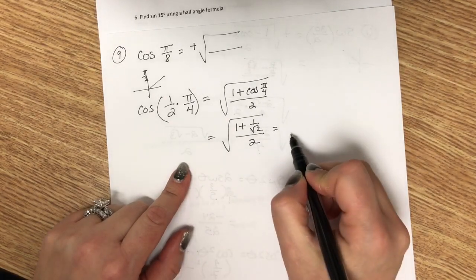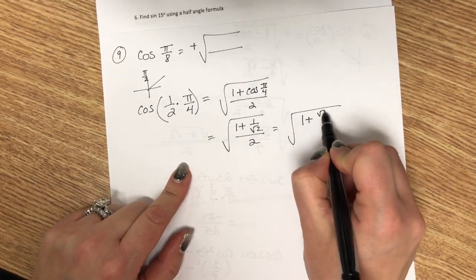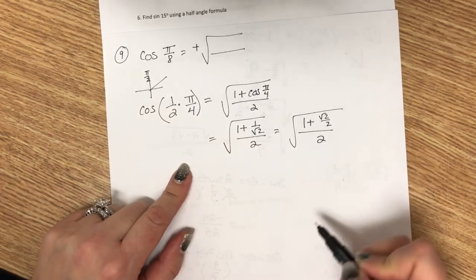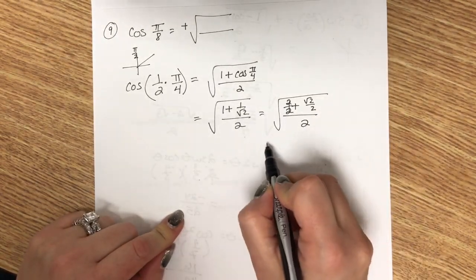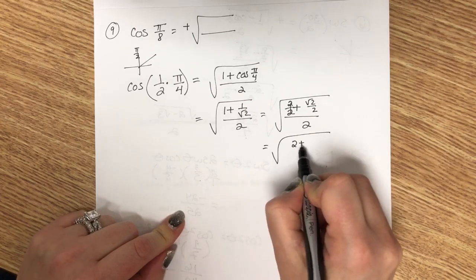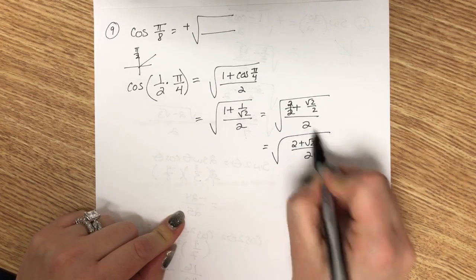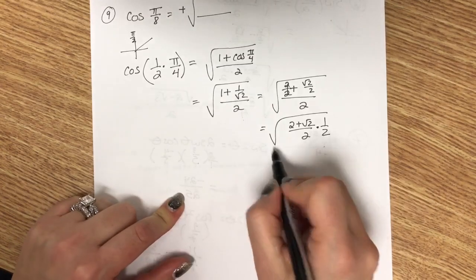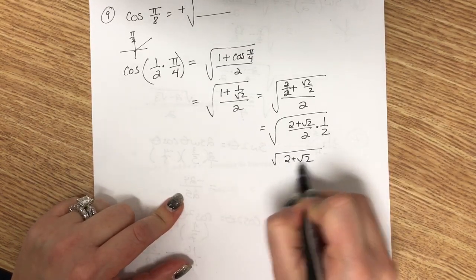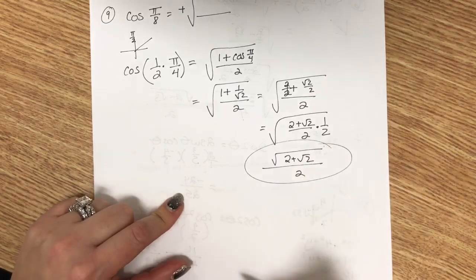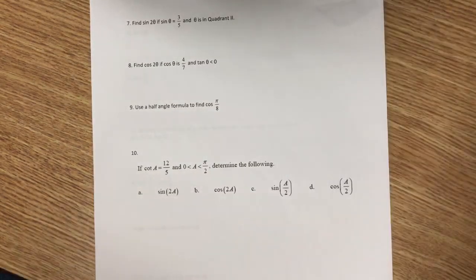I don't like that square root in the denominator, so I'm going to use the root 2 over 2 radical that we know. So when I add those with a common denominator, times 1/2, which gives us the square root of 4 in the denominator, which is 2. Oh man, 10. All right.